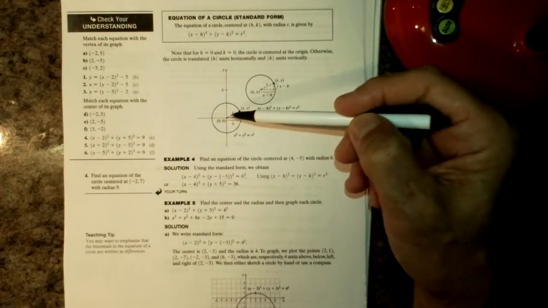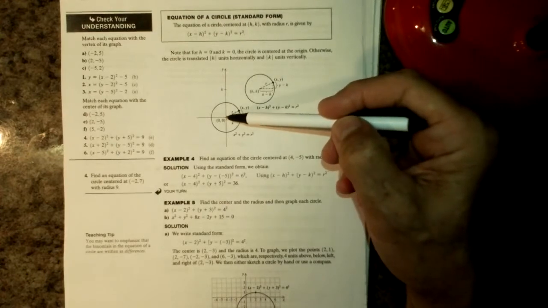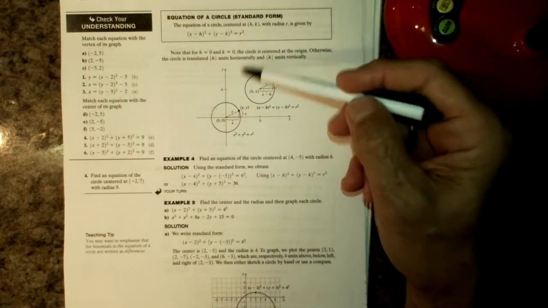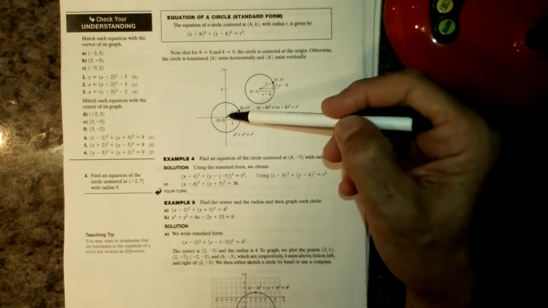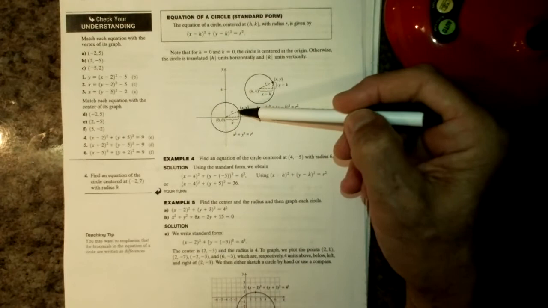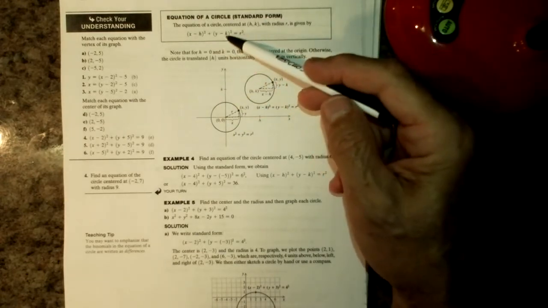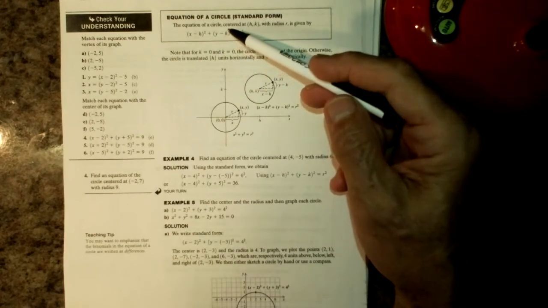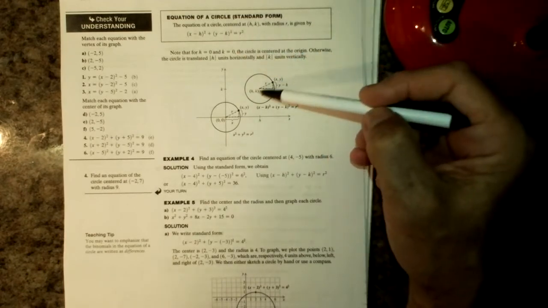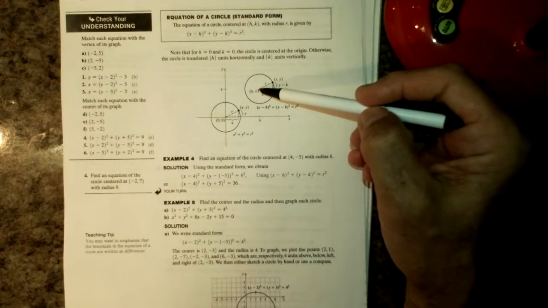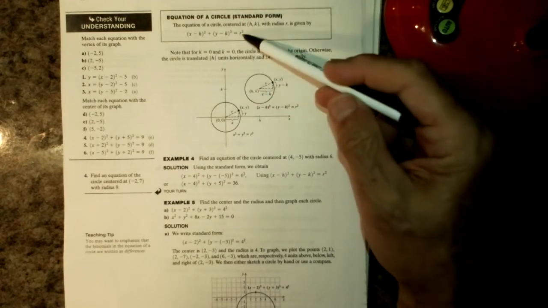If the center of the circle is at 0, 0, then the radius is R. So from this point, you draw a circle with radius of R. Or if H and K are not 0, then the center moves somewhere else away from the origin.